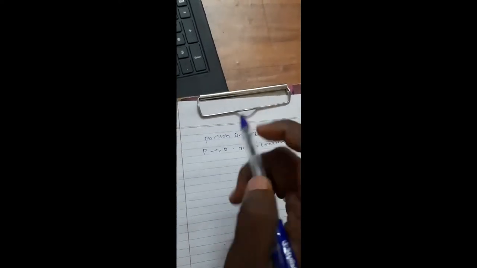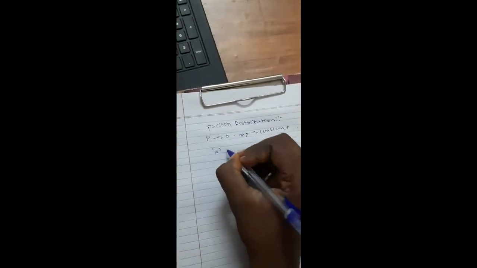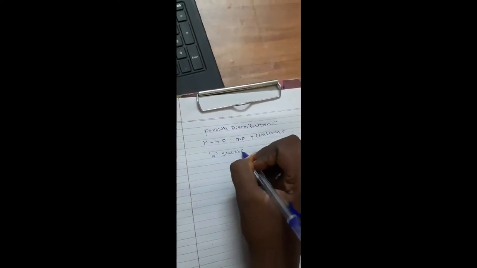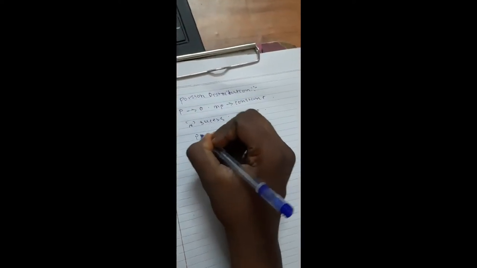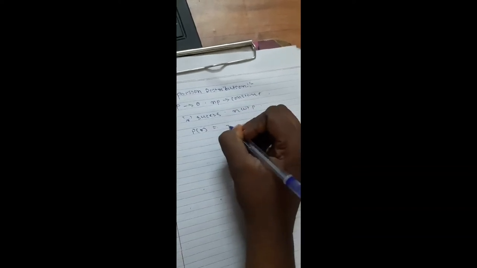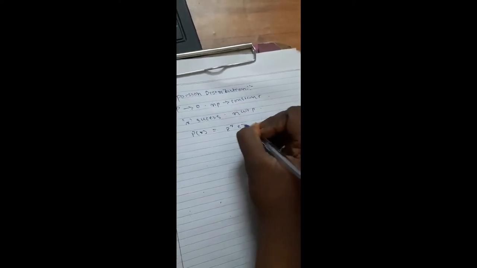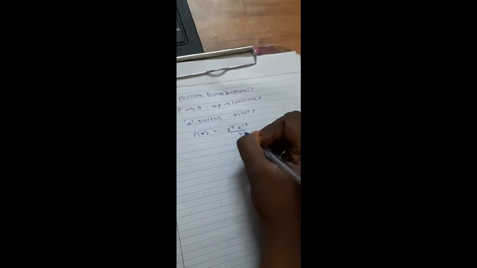Thus the probability of r successes in a series of a large number of trials, with n and p, the probability of success at each trial, a small number, is given by P of r equal to z raised to r, e raised to minus z, upon r factorial.